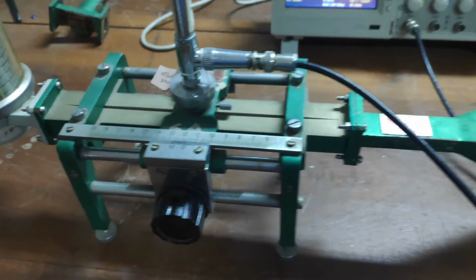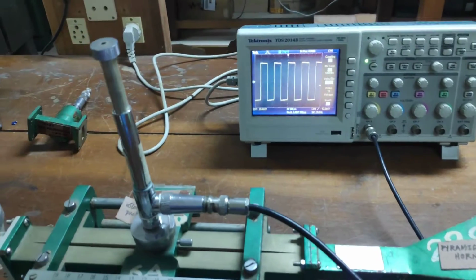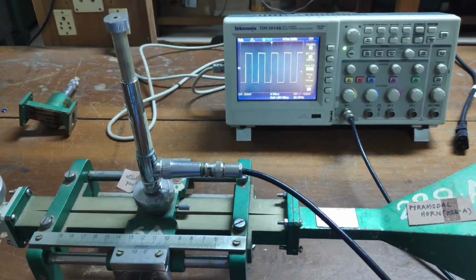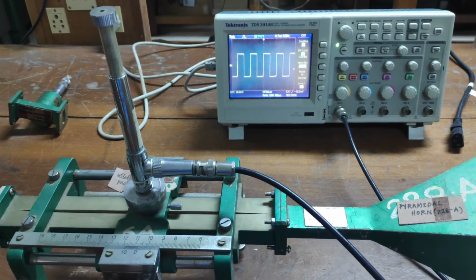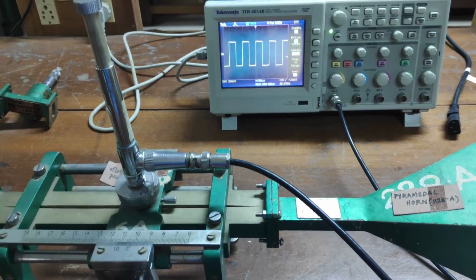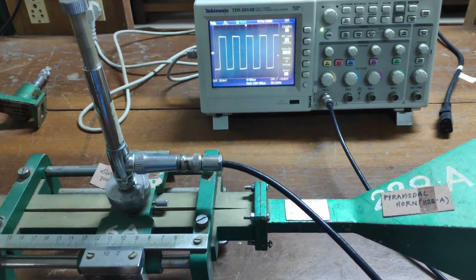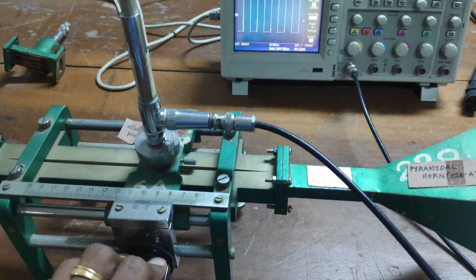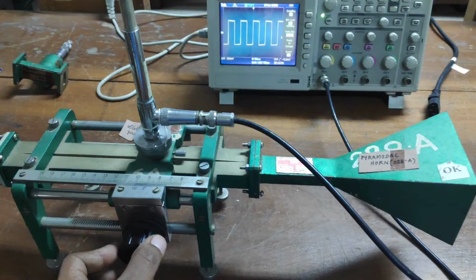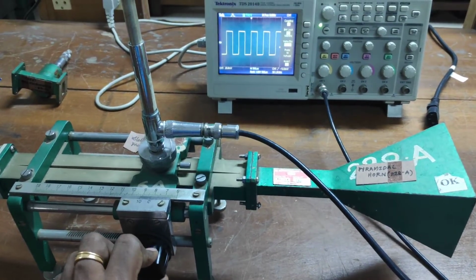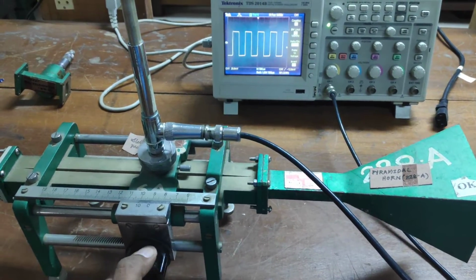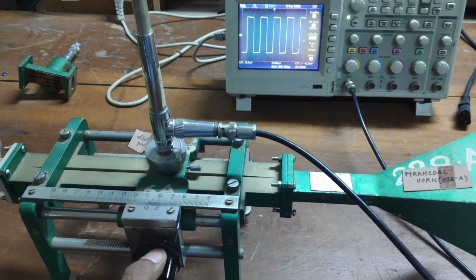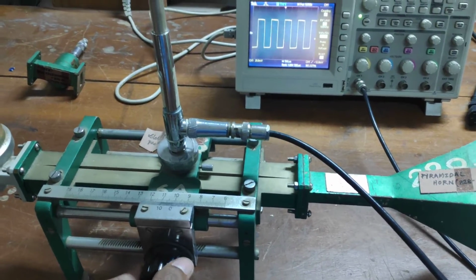We'll show you. Now we observe some output, and if we move this slotted waveguide, the signal strength will vary because of the standing wave inside the waveguide. It's not a sine wave. You can observe that it's a square wave whose amplitude varies with respect to position in the waveguide, because the reflected wave's phase varies with respect to distance from the load. So we can observe it like this.